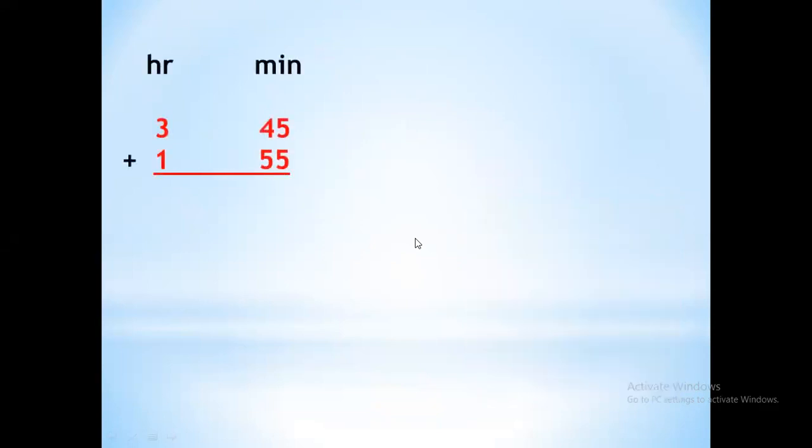So look at this question. Now you can see when I add these numbers, I get 45 plus 55, which gives me 100 minutes. But we are already familiar that 1 hour is equal to 60 minutes. So whenever we have a number more than 60 minutes here, we will convert that 60 minutes into hours.